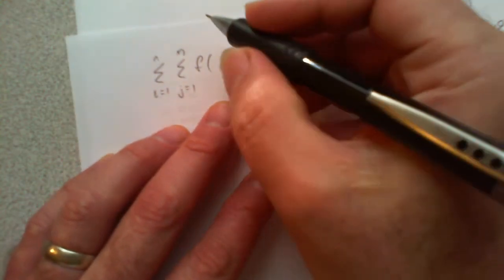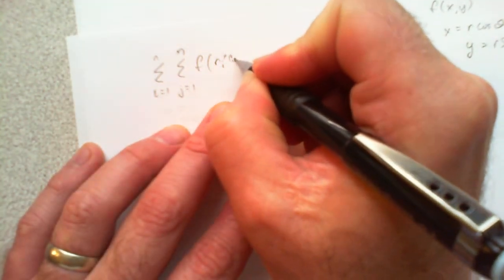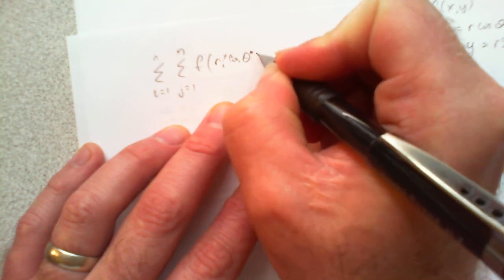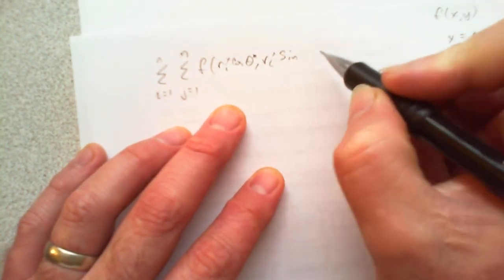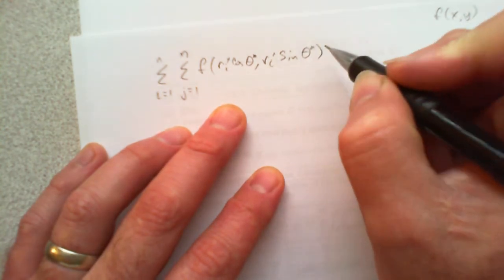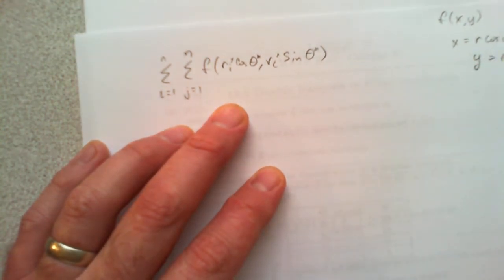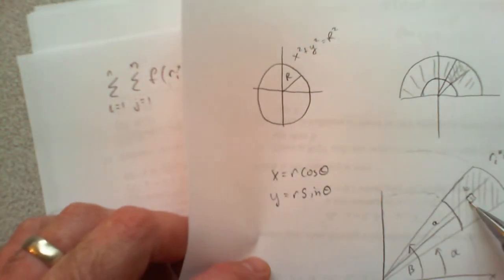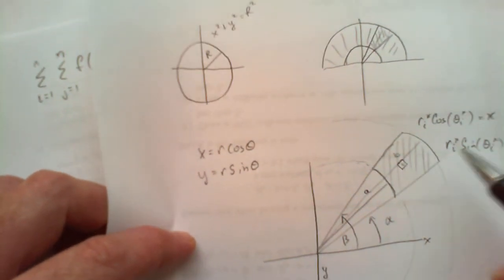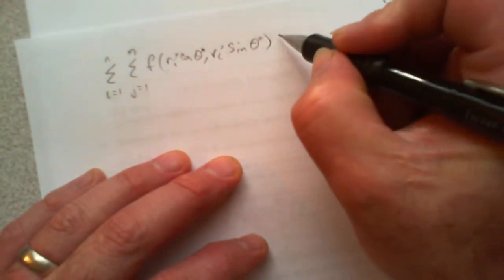So I have ri star cosine of theta star, ri star sine of theta star, and then you have to multiply it by the area. That's the height above this, and then this tiny little polar rectangle has some area.